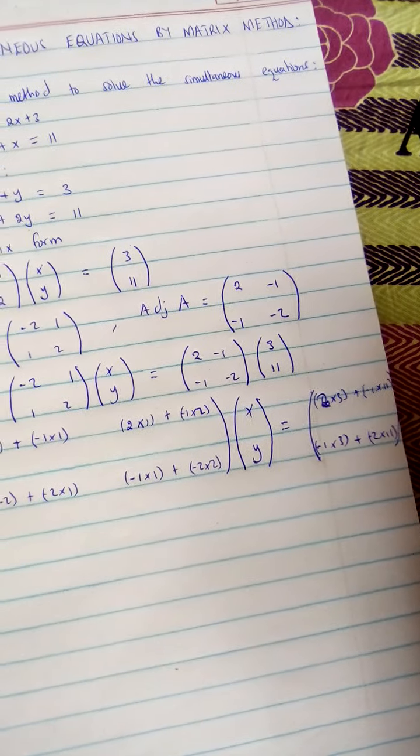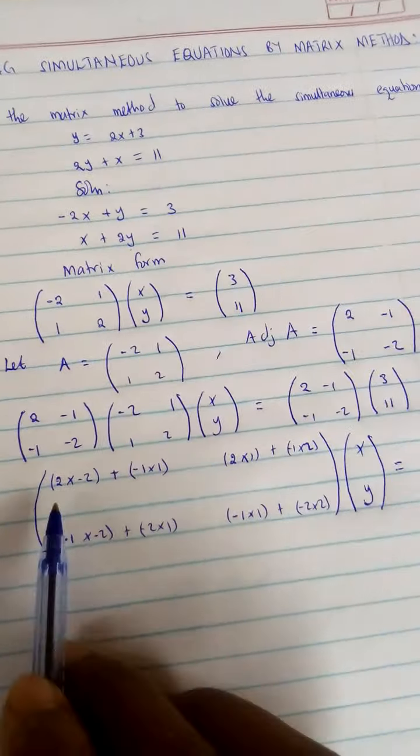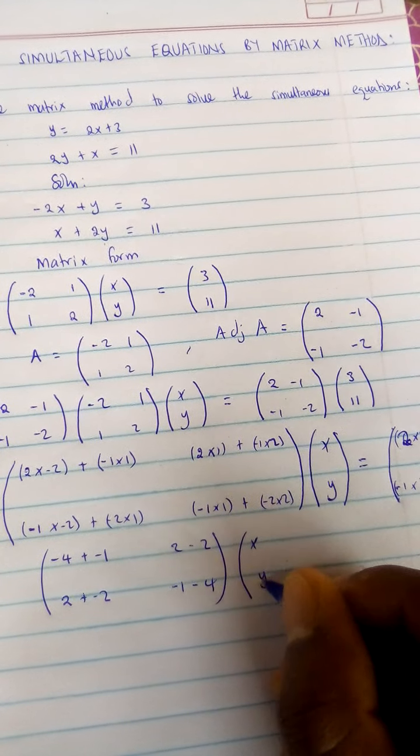So we have negative 2 times 2, which is negative 4, plus negative 1, then positive 2 plus a negative 2, which is 2 minus 2, then negative 1 minus 4, multiplied by x with y.